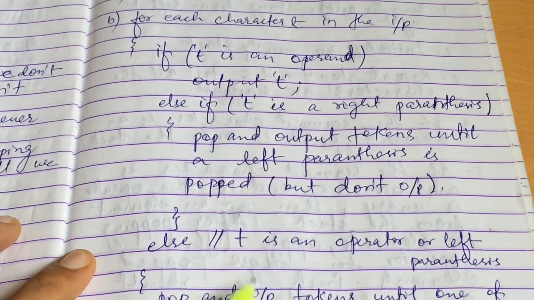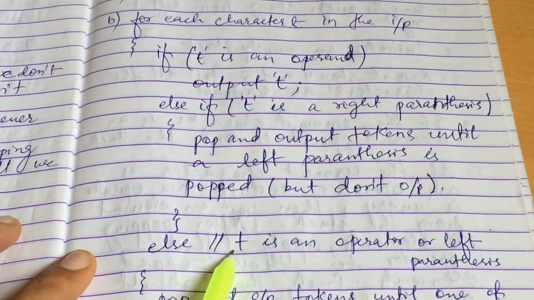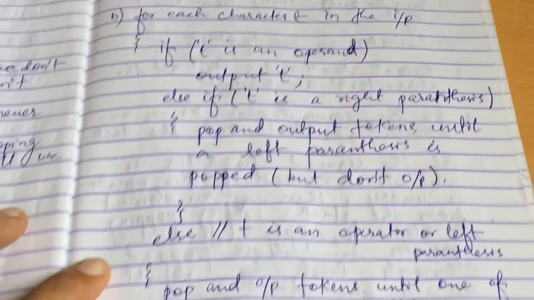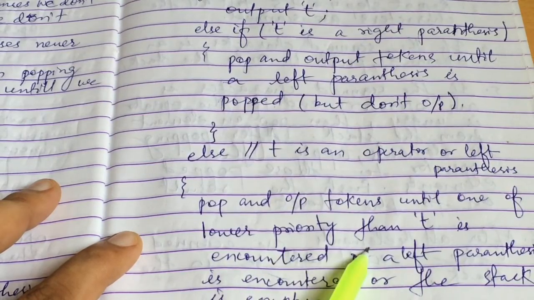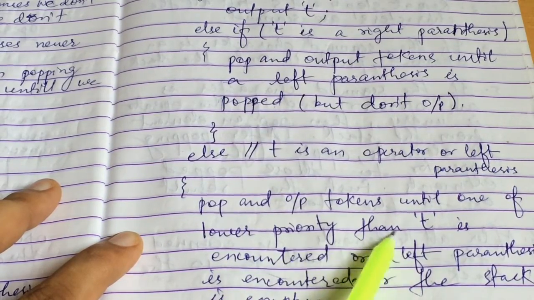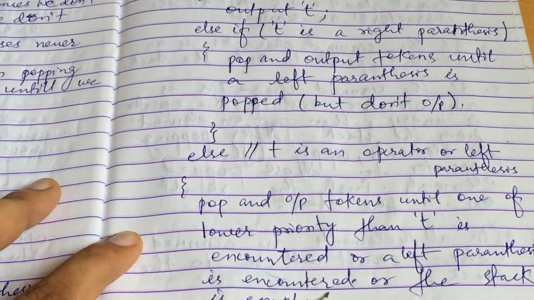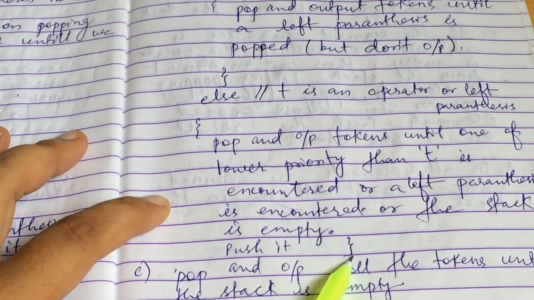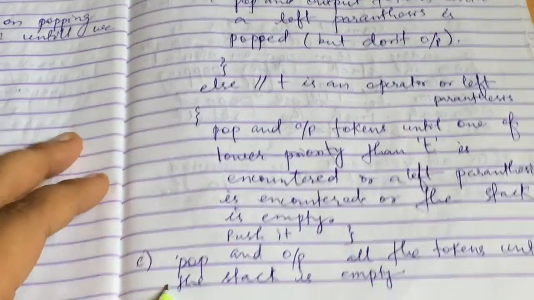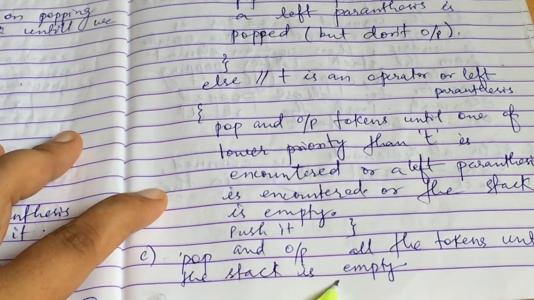Else, now the operation we have to do is T is an operator or left parenthesis. In that case, T must be operator or left parenthesis. So what we have to do then? Pop and output tokens until one of lower priority than T is encountered, or a left parenthesis is encountered, or the stack is empty. Then push it. Here bracket is closed. In the next step, pop and output all the tokens until the stack is empty.